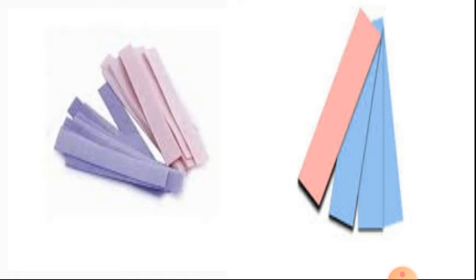Here you can see the blue litmus paper and red litmus paper, and these paper strips help us to identify the presence of acids, bases and salts in the given sample, as I showed you in this experimental procedure in our Zoom session 2. There I showed you three samples of acids and bases.